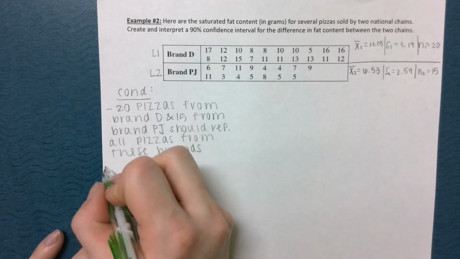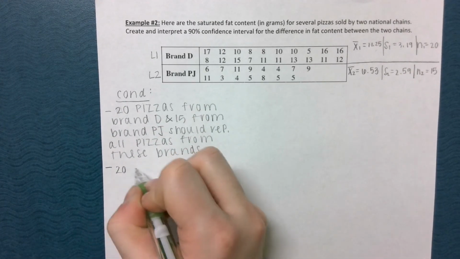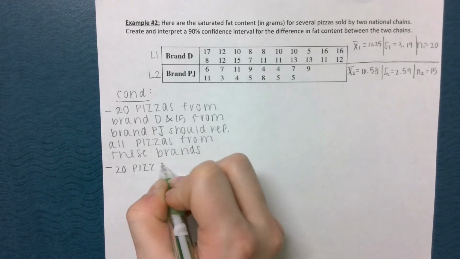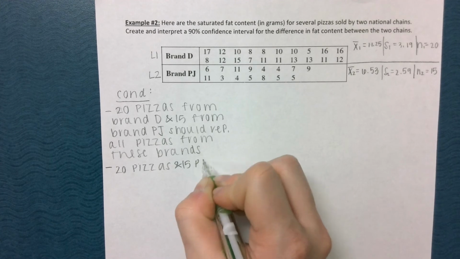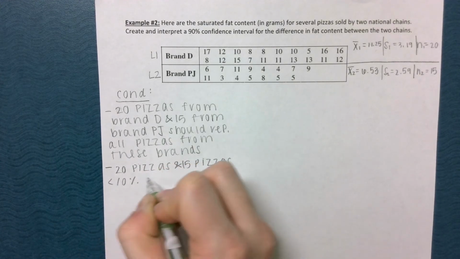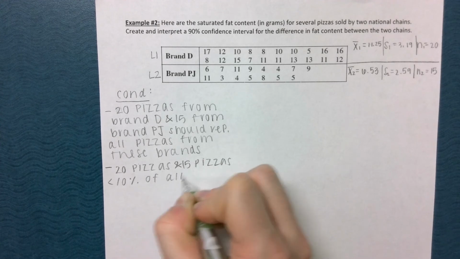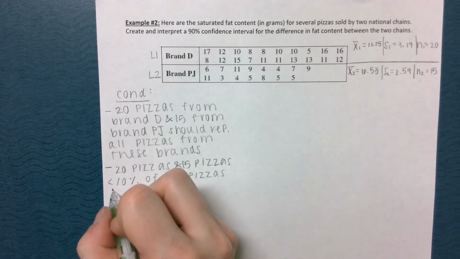Okay, next one, 10% condition. I definitely think that 20 pizzas and 15 pizzas is less than 10% of all pizzas from these brands.